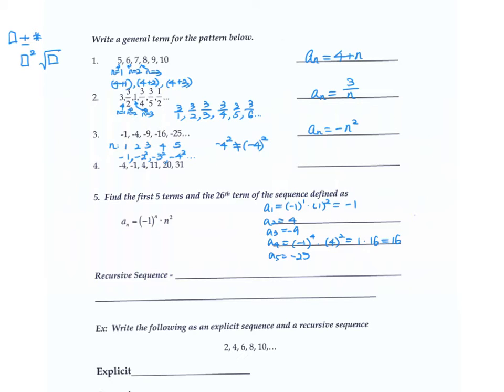Also notice, what does this do? This is really interesting. What does this negative 1 raised to the nth power do to your signs? Look, it makes it alternate in the series. Negative, positive, so on and so forth, right?